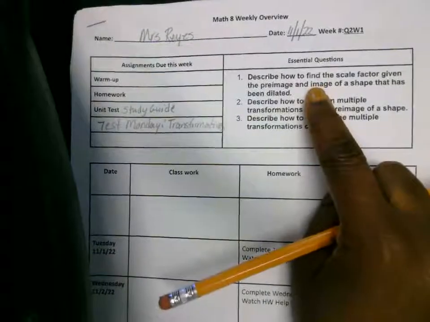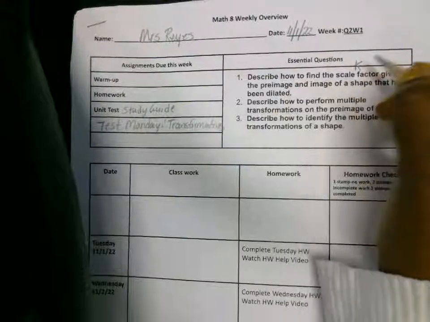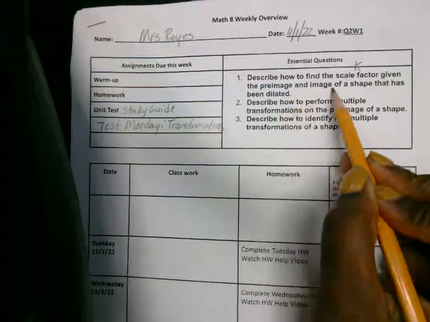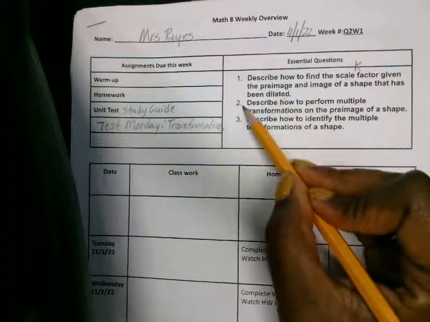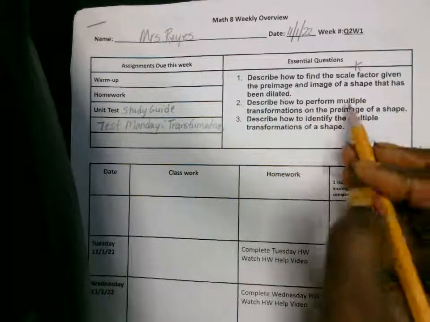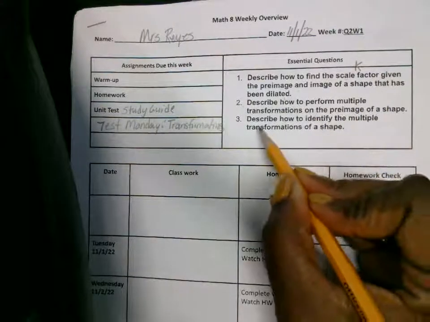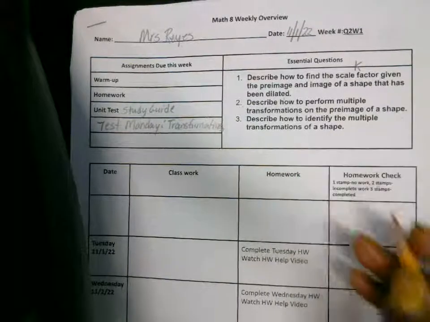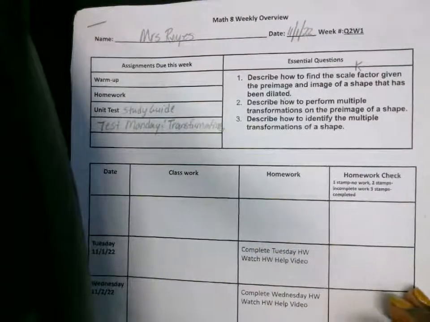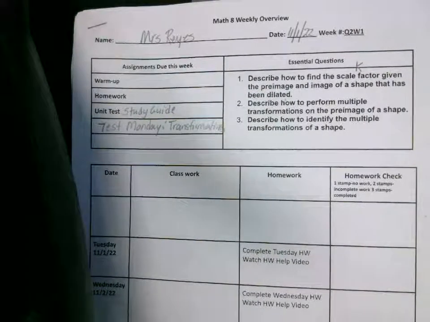Our essential questions. The first essential question, describe how to find the scale factor. The letter for scale factor is K, given the pre-image and the image of a shape that has been dilated. 2, describe how to perform multiple transformations on a pre-image of a shape. 3, describe how to identify multiple transformations of a shape or pre-image. Okay? Those are our essential questions for the week.